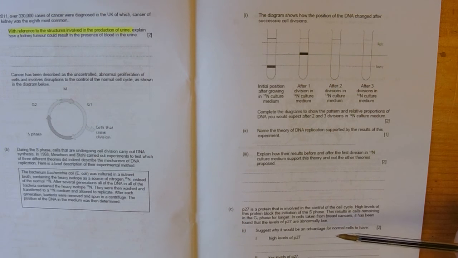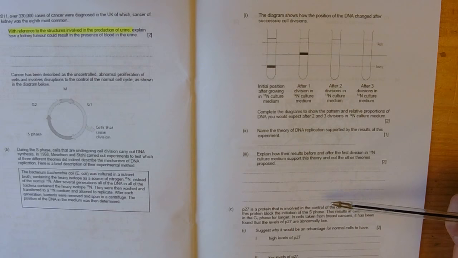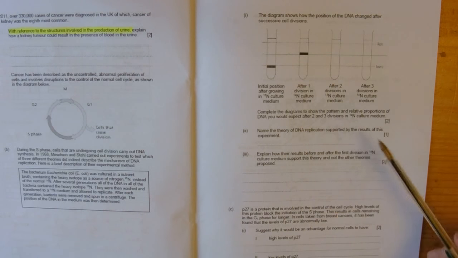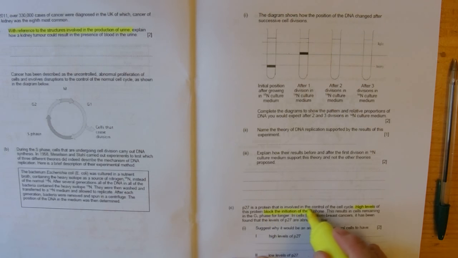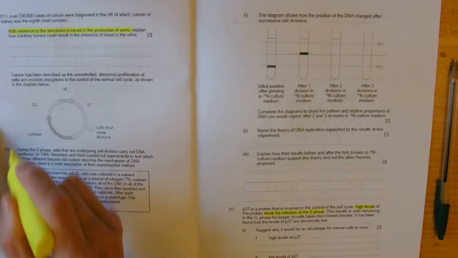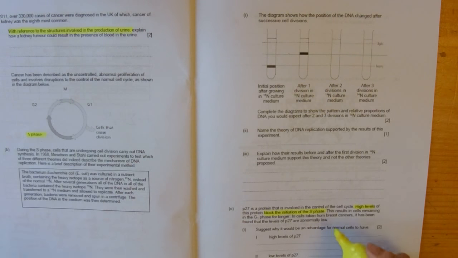Part C. Now we've got a protein that is involved in the control of the cell cycle. And this protein, so high levels of the protein block the S phase. Where's the S phase? Here it is. So this protein essentially slows down the cell cycle. The question asks about normal cells. So I'm not going to talk about cancer in this part of the question at all.